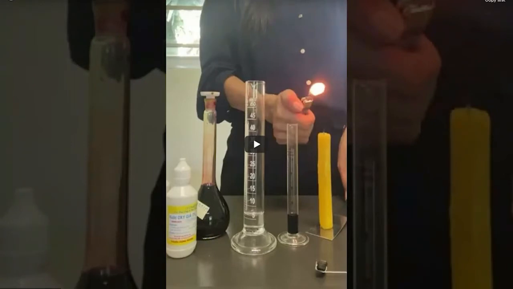I think we can use this for grade 9 to determine or identify oxygen. But I think in grade 11 it can be used as well.